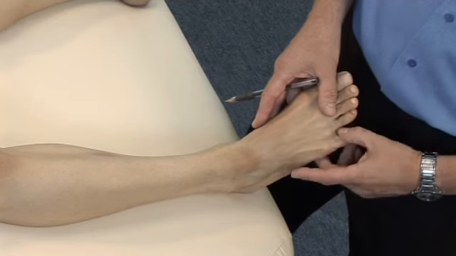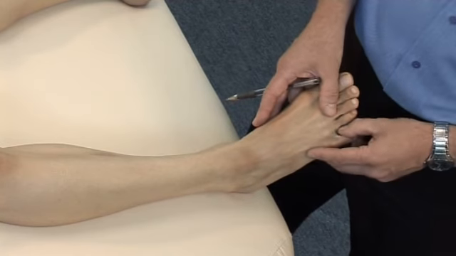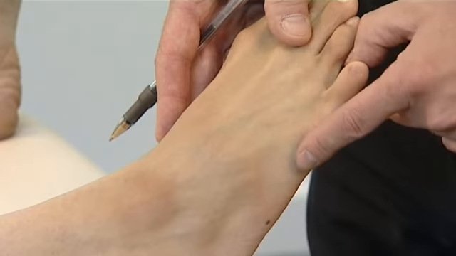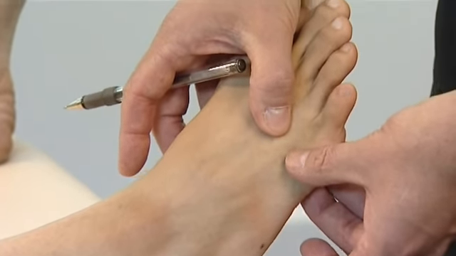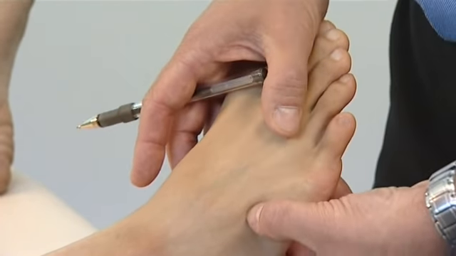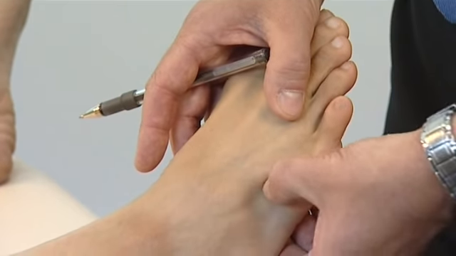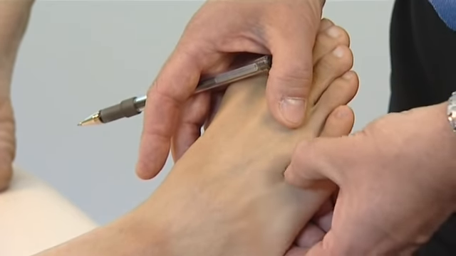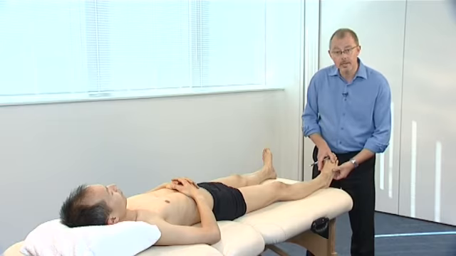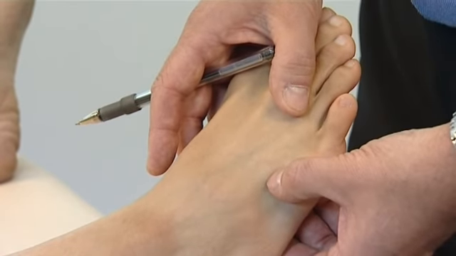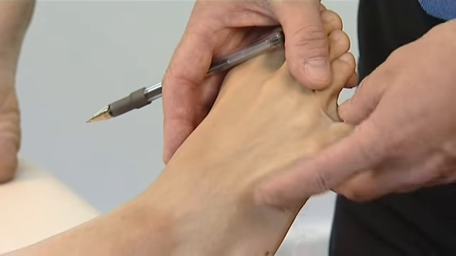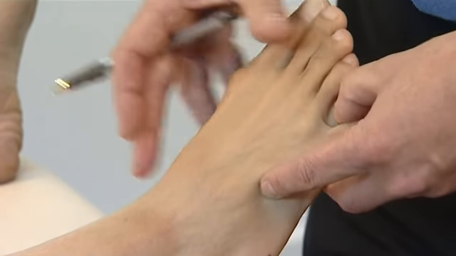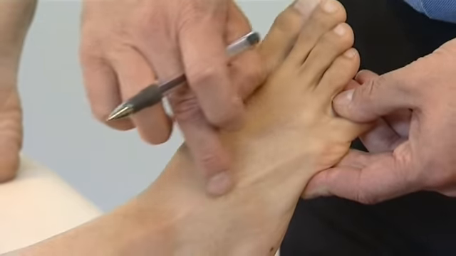Gallbladder 41 is located on the dorsum of the foot in a depression distal to the junction of the bases of the 4th and 5th metatarsals. If you articulate the two metatarsals, you'll be able to feel a nice groove in between their shafts. Gallbladder 41 is located lateral to the tendon of extensor digitorum longus, little toe branch. If you extend the toe, this will bring this tendon into relief.